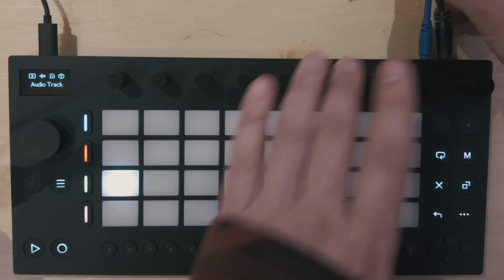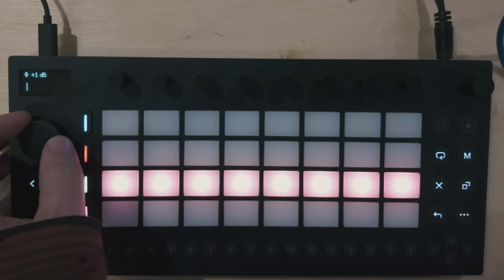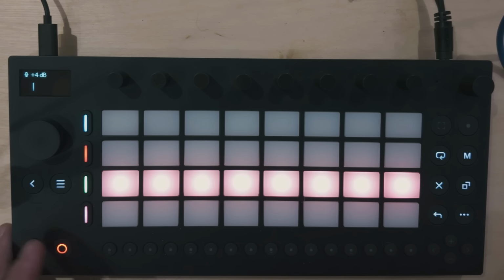And I'll go ahead and pull this little jack out for now. And let's go to recording, and I want to use the mic. Go ahead and gain that mic up a little bit. Let's go ahead and record.